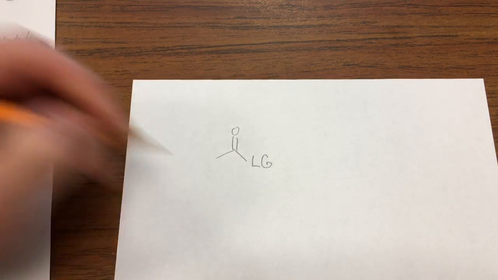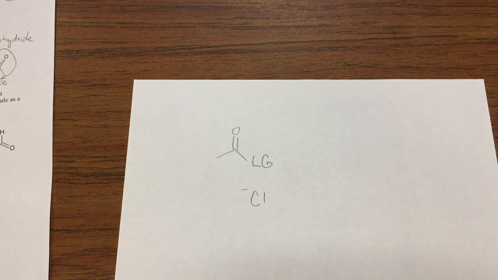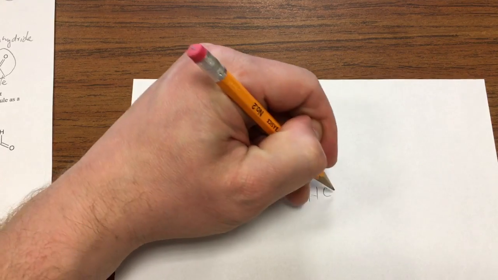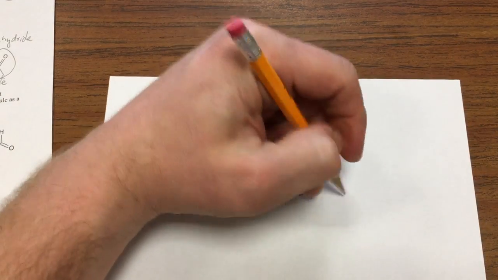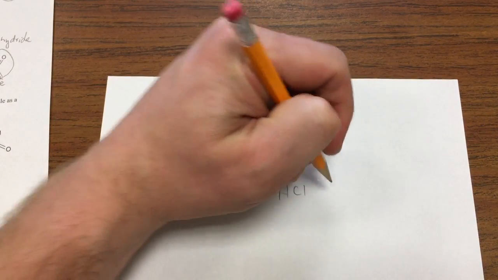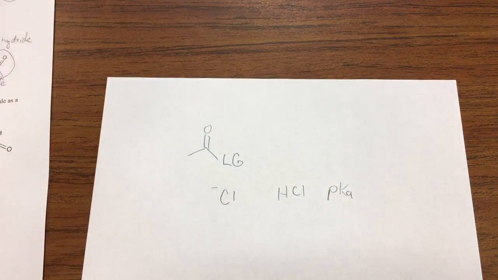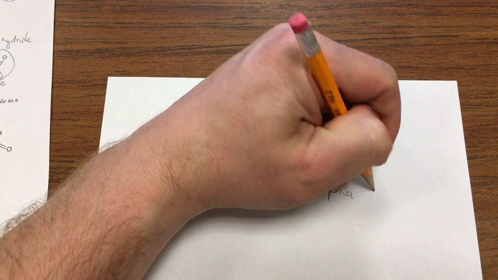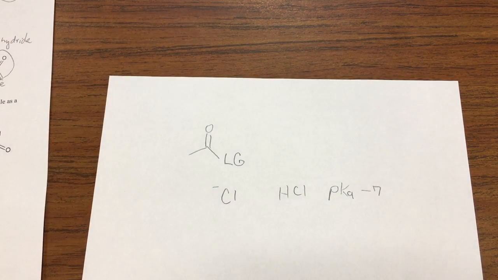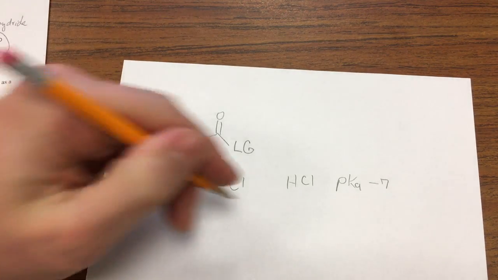If we have one of those leaving groups, we can have, say, chloride, and we look at the conjugate acid. Not sure what I said a minute ago, but conjugate acid, again. The pKa on that, I can't even remember. My pKa is about -7 on that one.